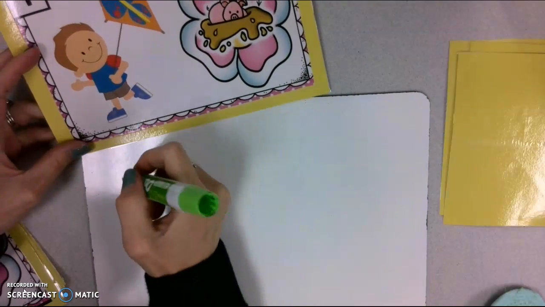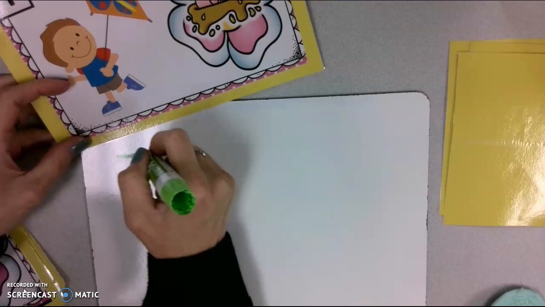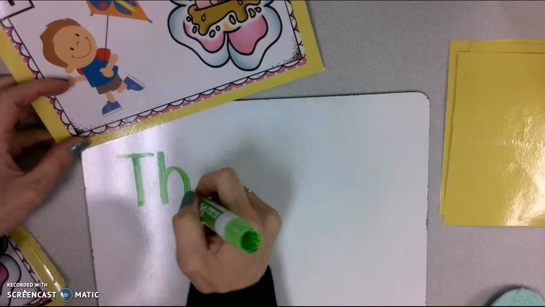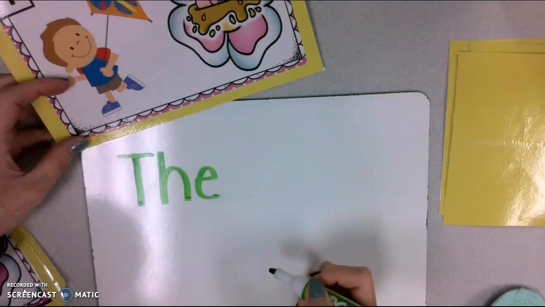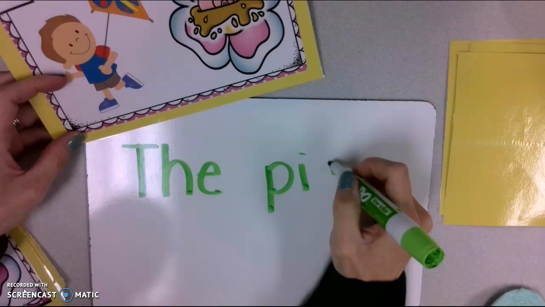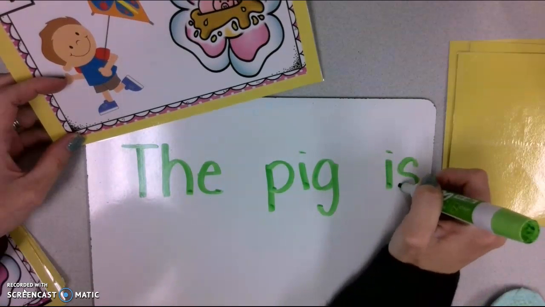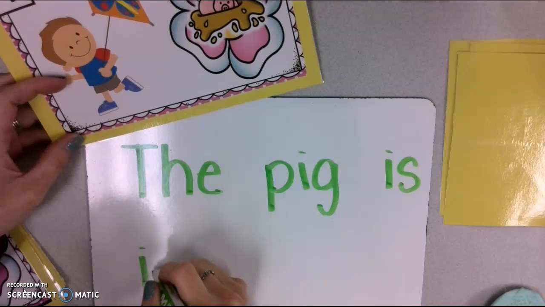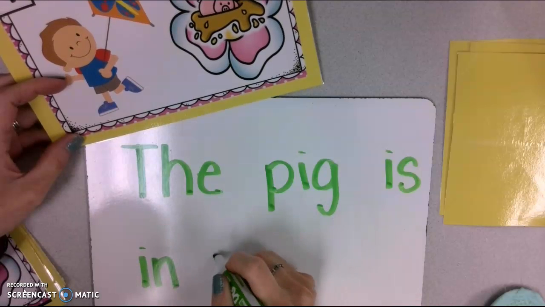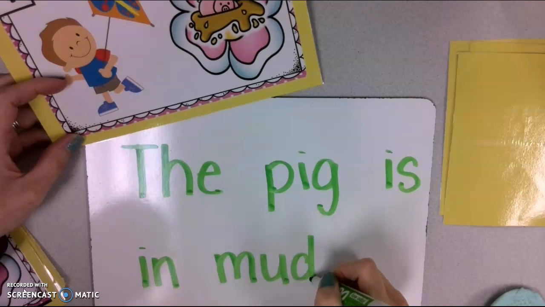So the is one of our sight words, but when we start a sentence with it, we're going to make sure that we have the capital T. The pig is in mud.